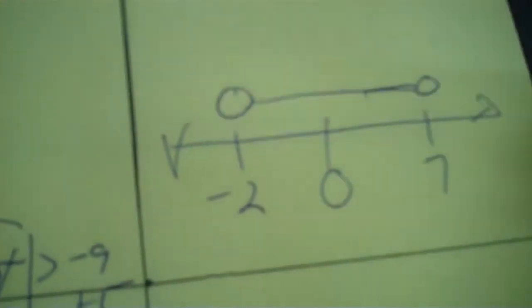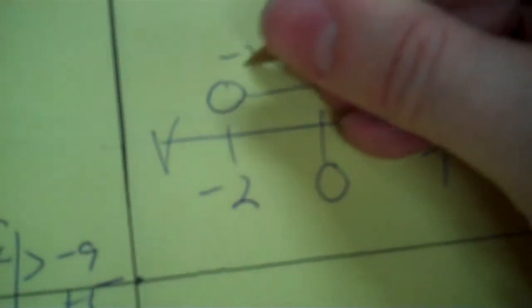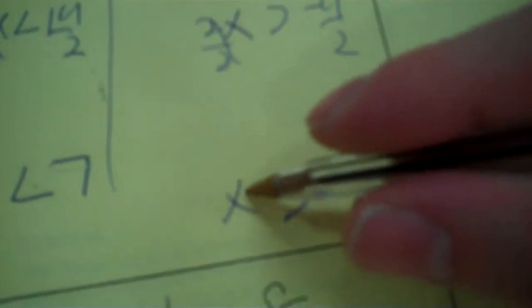Let's talk the 7. Does it open towards the x? No. It goes that way. Does it open towards the x? Yes. It goes this way. So x, negative 2, 7. It has to open to 7, and it opens to x, so it opens to x here, so we would switch that. So it opens towards the same thing here. It's a comparison. Okay, next one.